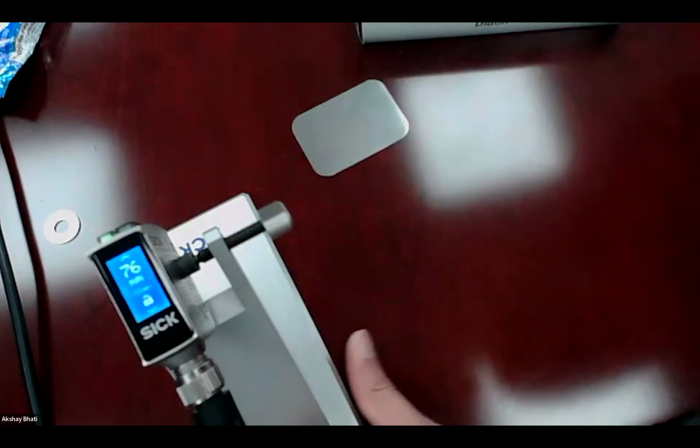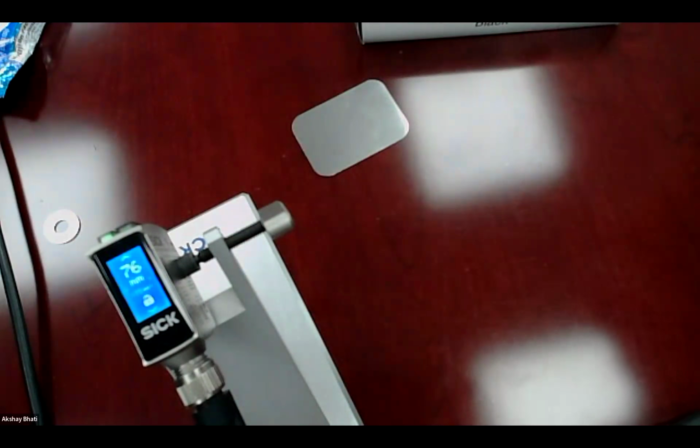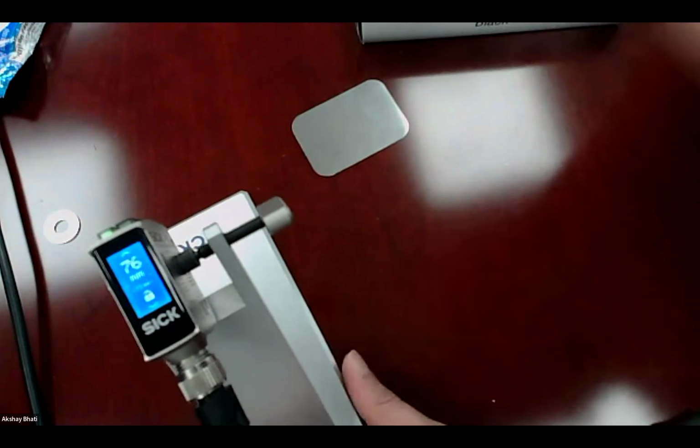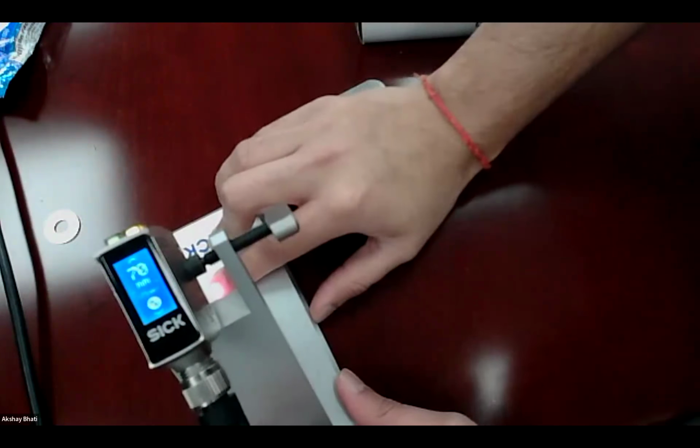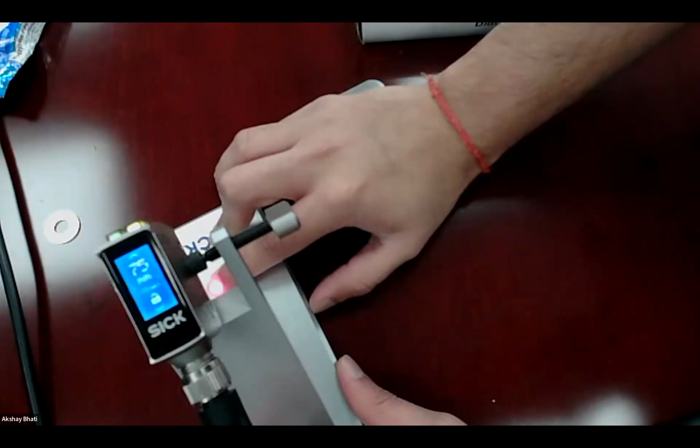So this is a very cool feature because usually you have to change or switch the wiring to get a different output. In this one, you just select it from the display itself. So that's one benefit of the sensor. Next, let's get into the demo here.